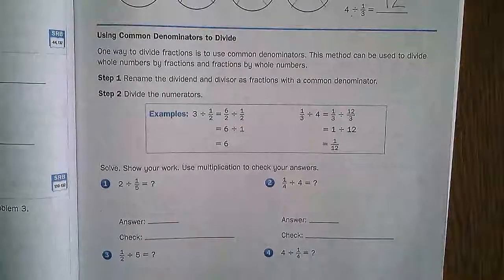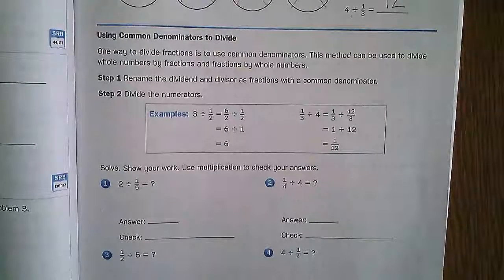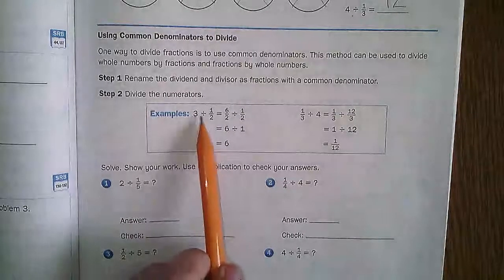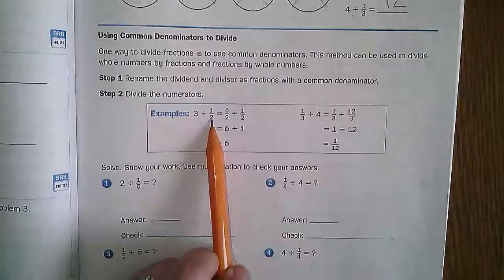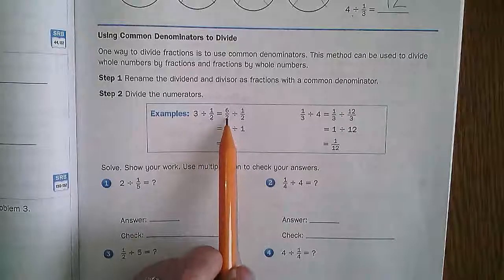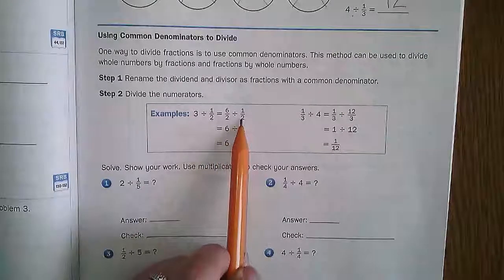Using common denominators to divide. One way to divide fractions is to use common denominators. This method can be used to divide whole numbers by fractions and fractions by whole numbers. Step 1. Rename the dividend and divisor as fractions with a common denominator. Step 2. Divide the numerators. And then they've given us an example. So we have 3 divided by 1/2, which equals 6 halves divided by 1/2.